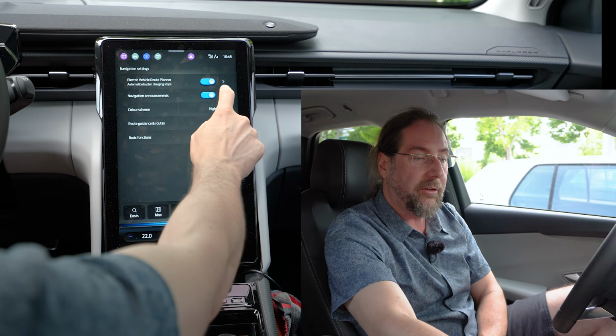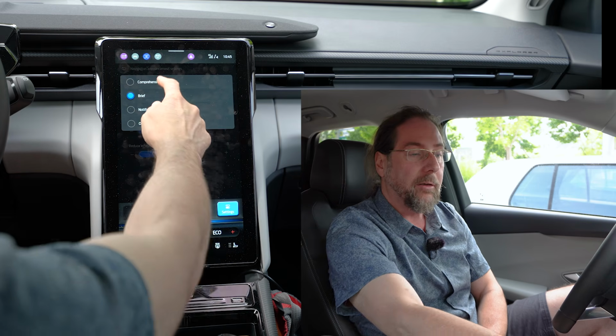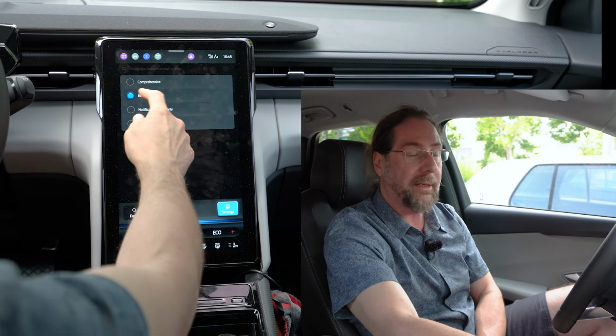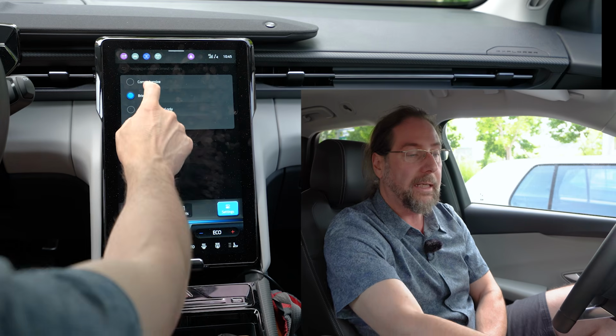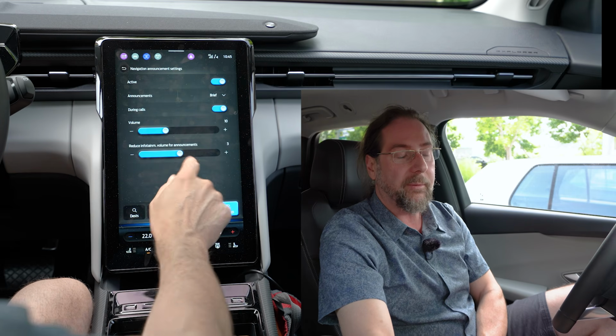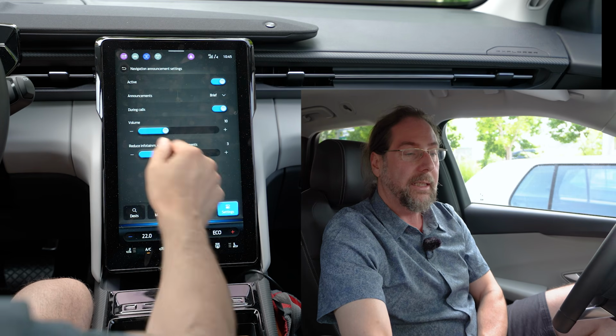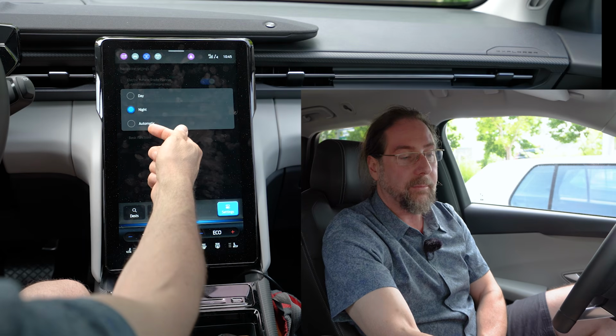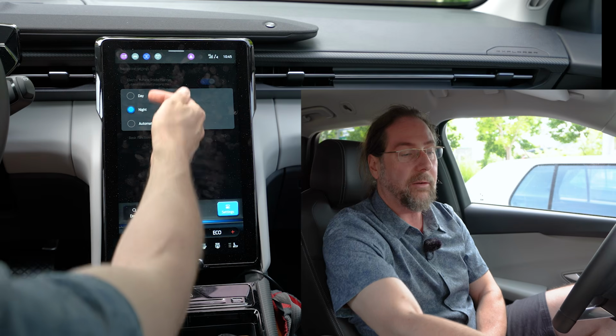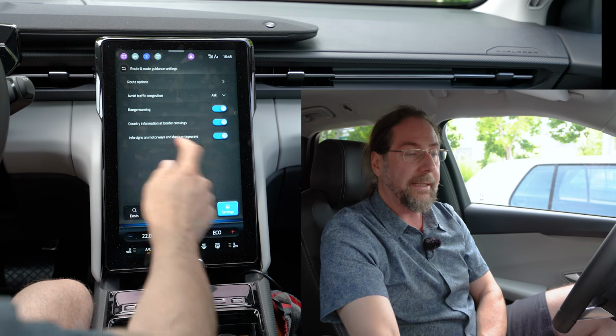Awesome. Navigation announcement can be comprehensive, so it tells you everything about what you're doing. Then brief, just turn right. Notification sound only, and off. Then of course the volume and how much the infotainment system is being lowered. I have that off. The color scheme of the map can be automatic depending on if the light is on or not, or day and night. Route guidance.